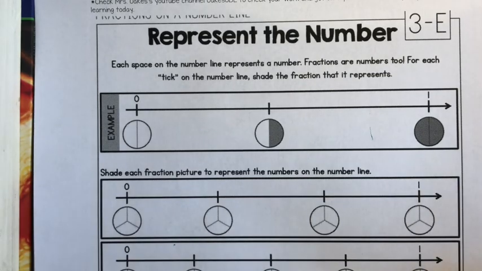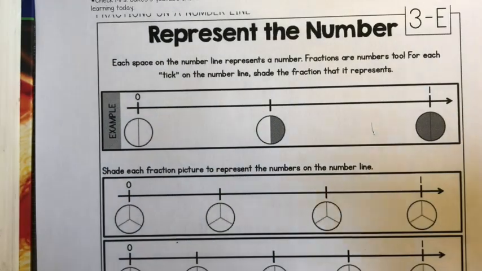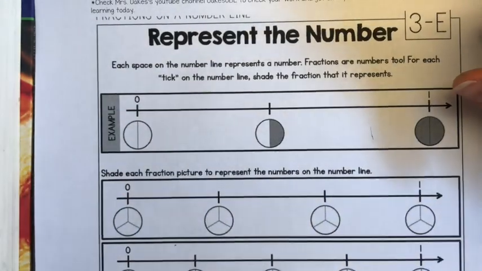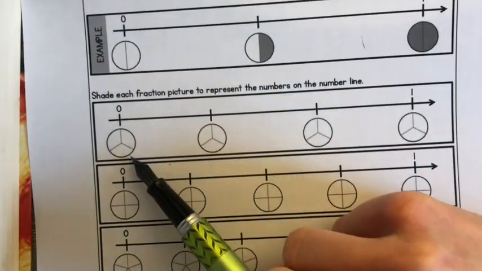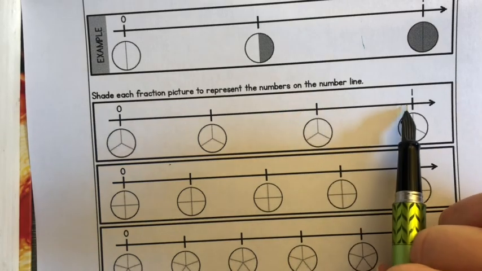So it says each space on the number line represents a number. Fractions are numbers too. Sorry, hard to read. For each tick on the number line, shade the fraction that it represents. So all we have to do is go through here. So this is 0, there'd be none shaded. 1, 2, 3.